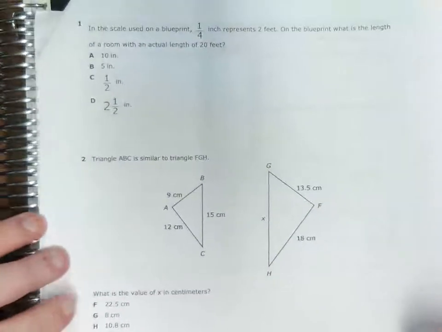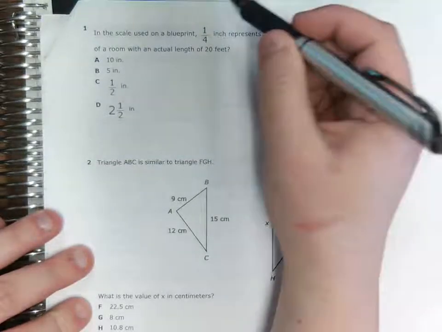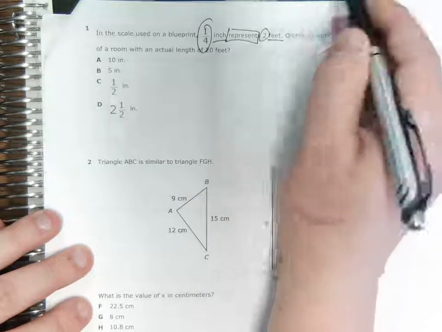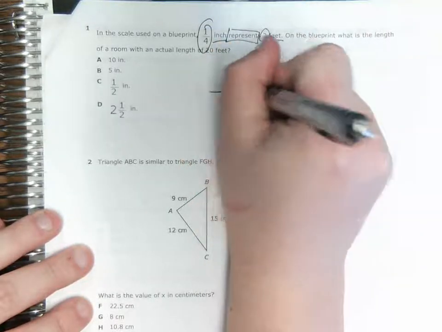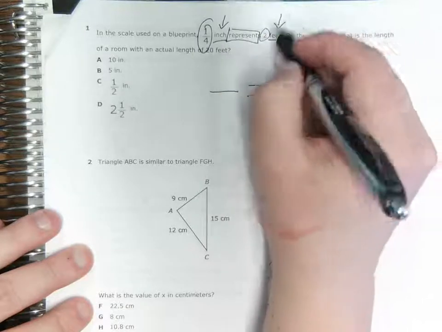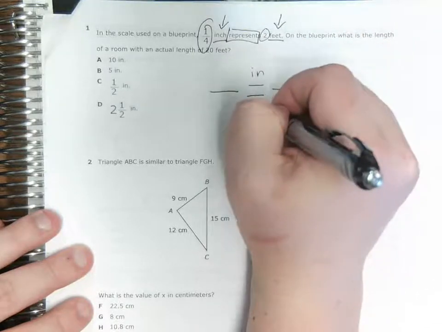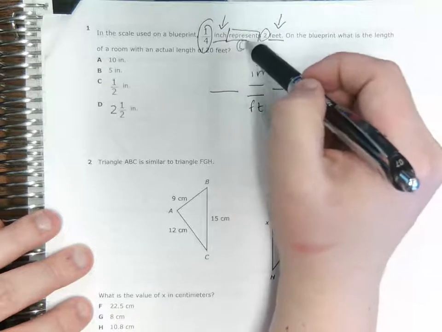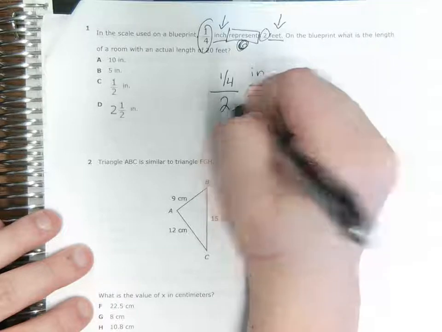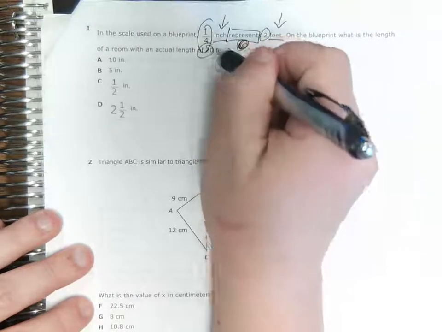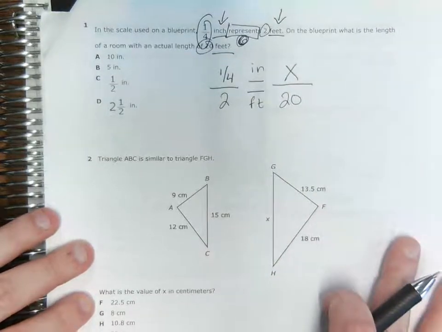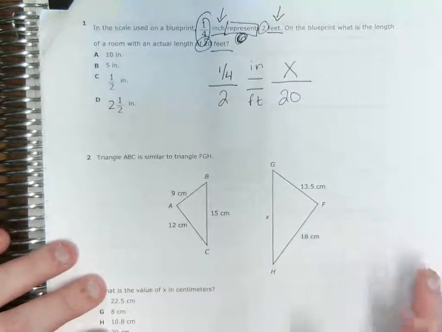So number 1, in the scale used on a blueprint, 1/4 of an inch represents 2 feet. I know I'm using scale, so I have to set up a proportion. The two things I'm comparing are inches and feet. Because that represents there, these two numbers, 1/4 and 2, are on top of each other. And then my last number, 20 feet, goes over here next to feet. Okay, so I set up my proportion and now I'm going to cross multiply.